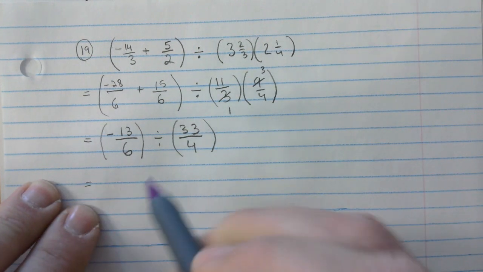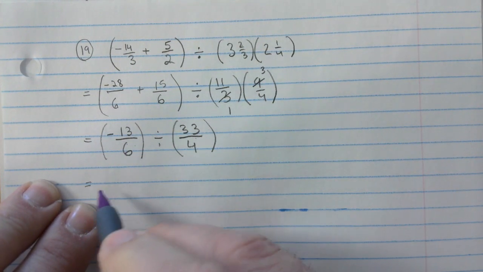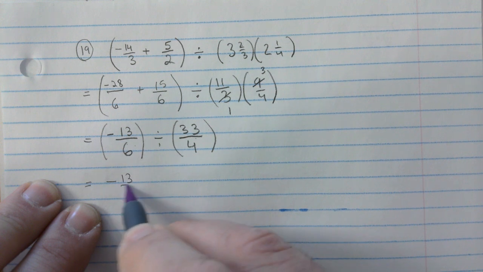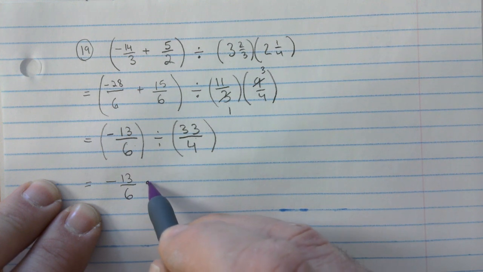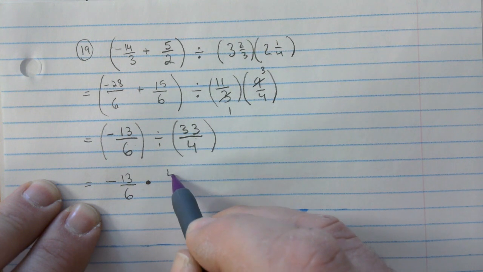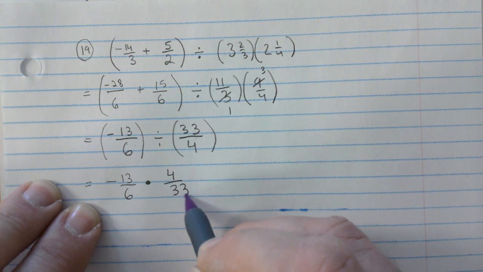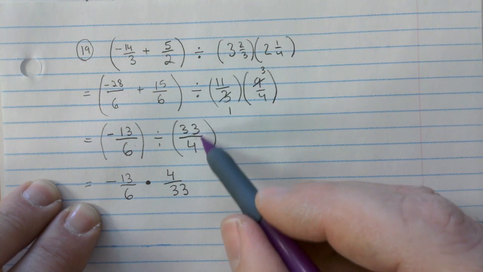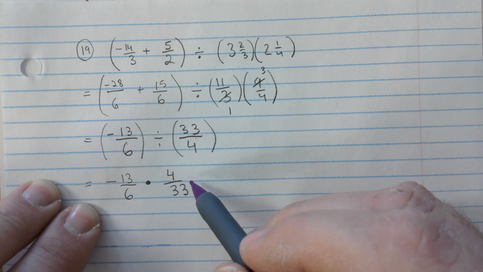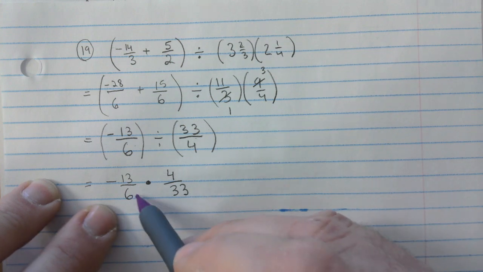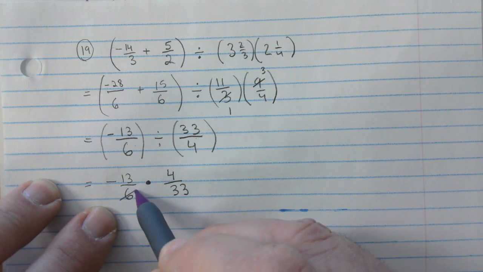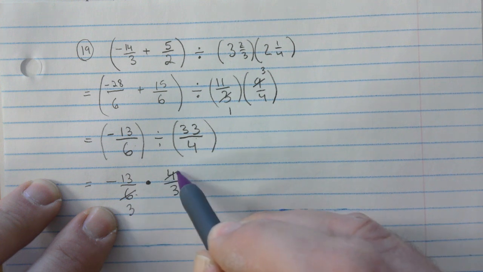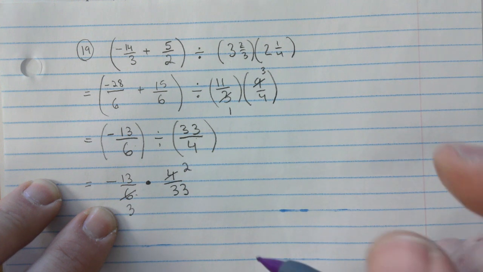And then your last step is, this is a division really. So it's negative 13 over 6 multiplied by the reciprocal of this fraction, of the second one. And you can see that these are both even. So I'm going to say 2 goes in here 3 times. 2 goes in there 2 times.